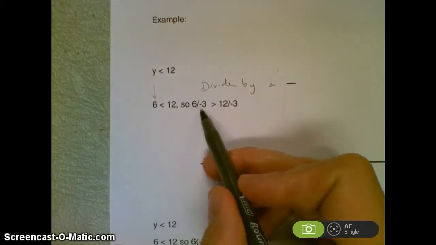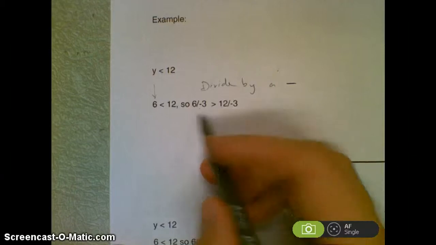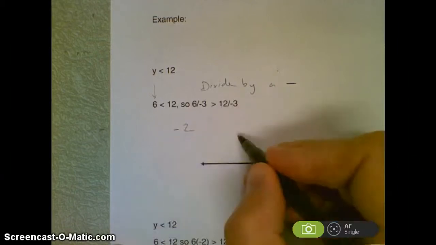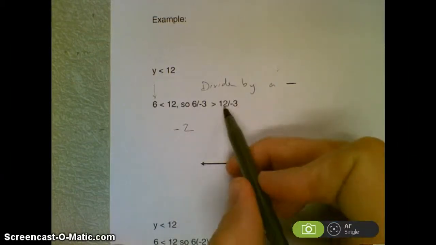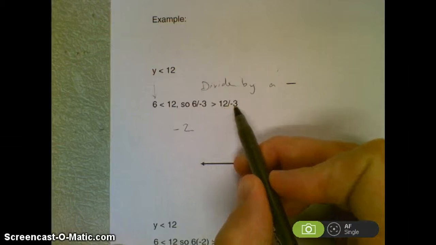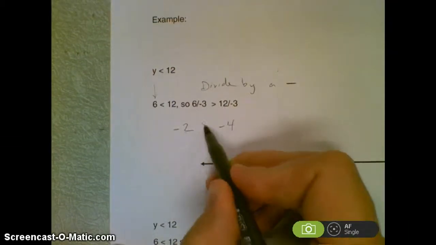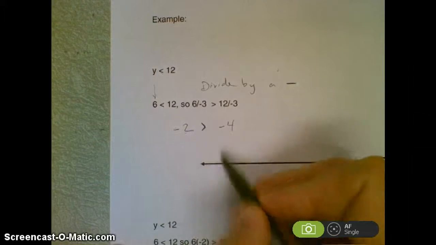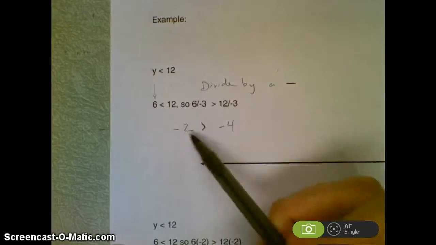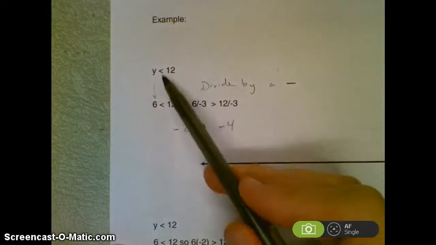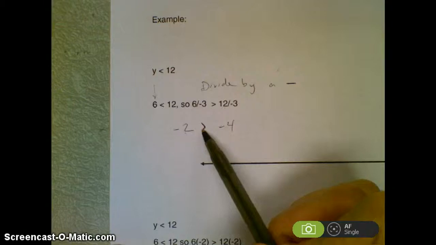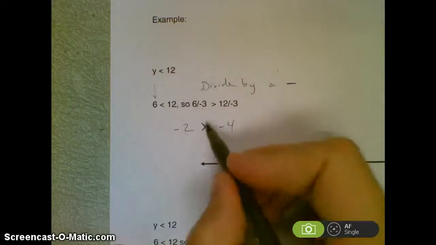So 6 divided by negative 3 is actually negative 2, and 12 divided by negative 3 is actually negative 4. And negative 2 is greater than negative 4. So notice my sign flipped when I divided by this negative.